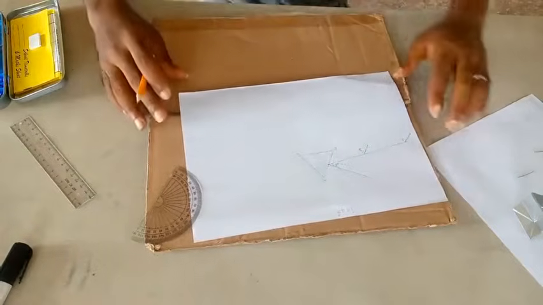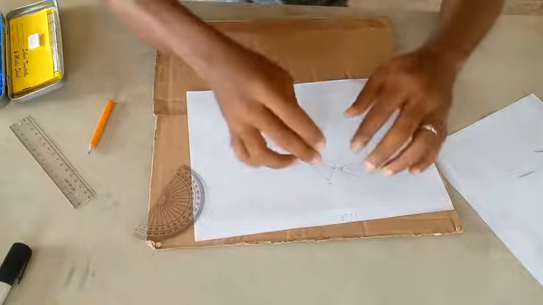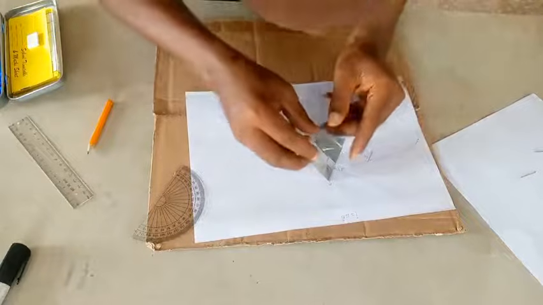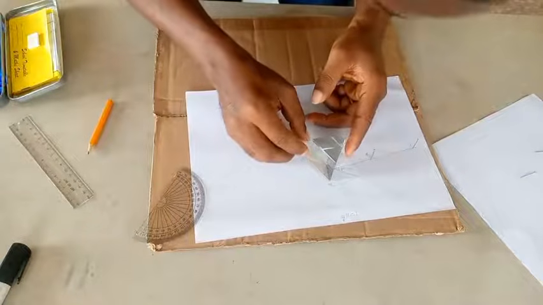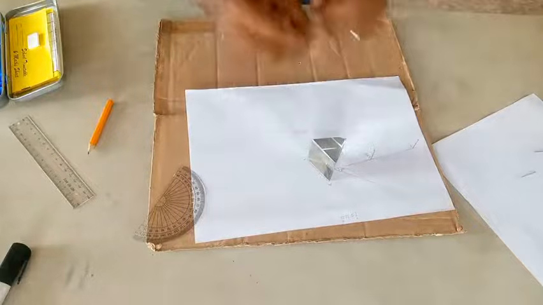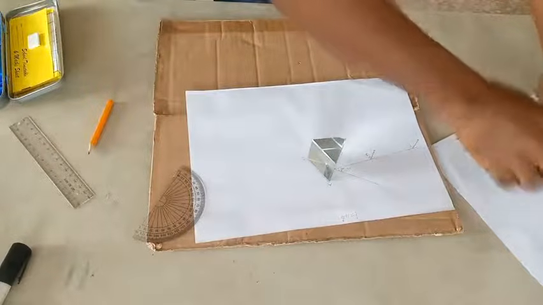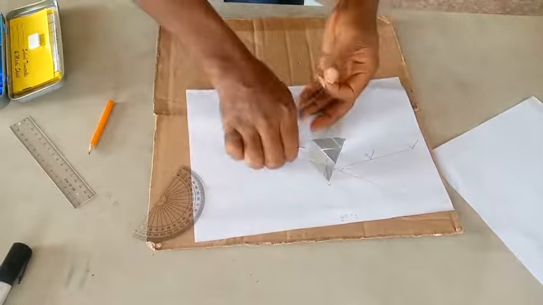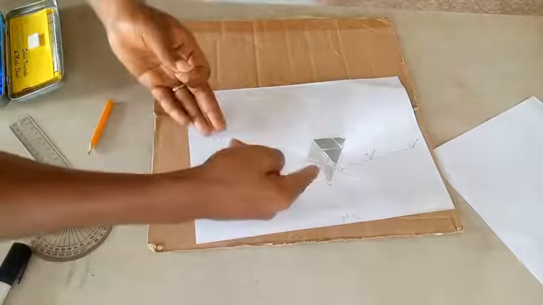Then on this side we're going to have pin 3 and pin 4. But for us to do that, at this point I'm going to replace the triangular prism back on its outline. Make sure that it is well placed on the original outline. Good. So I've replaced the triangular prism on its original outline. What I'm going to do now is to pick my pin 3 and pin 4. Make sure the prism does not shake. Then you come to this face.